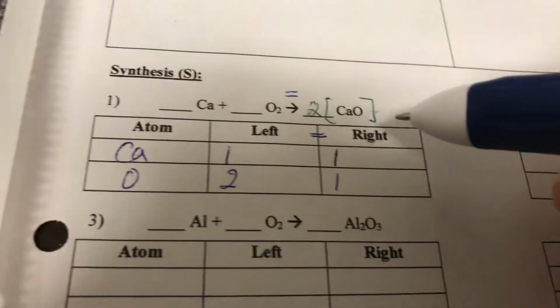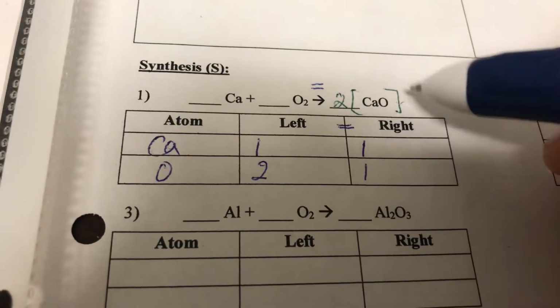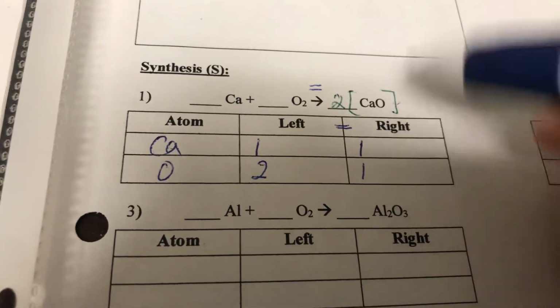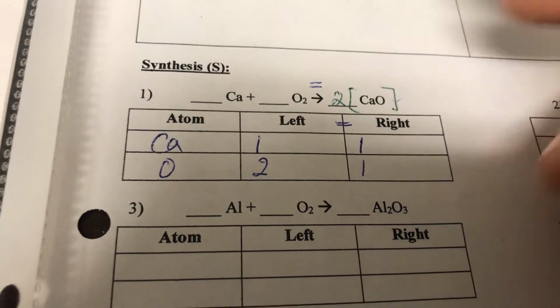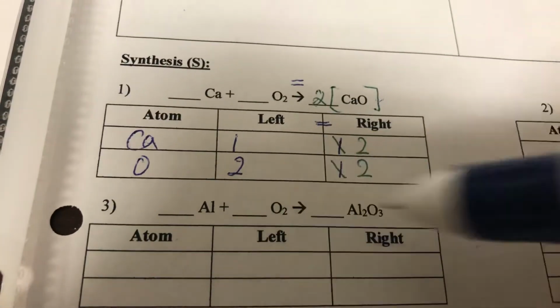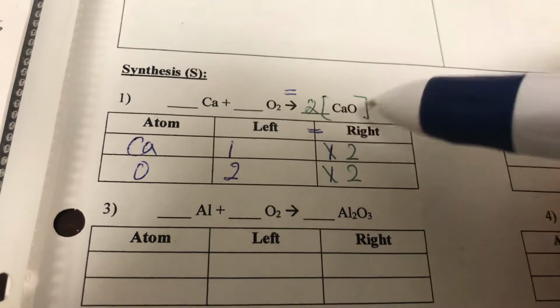Now when you put the 2 onto CaO, you're not just changing the O, you're also changing the Ca because CaO is a whole compound. So when you put the 2 in the front, you have to change everything on the right-hand side for CaO. So the Ca is no longer 1 on the right, the Ca is 2. The O is also 2. Then now you make the oxygen balance, but your Ca is not balanced. Your Ca is 1 on the left and 2 on the right.